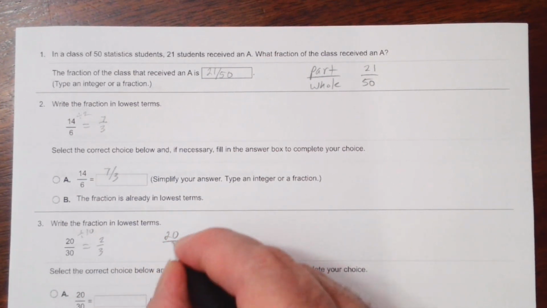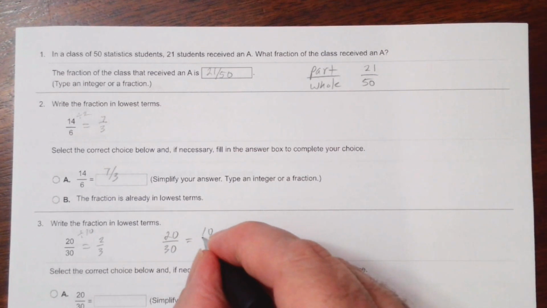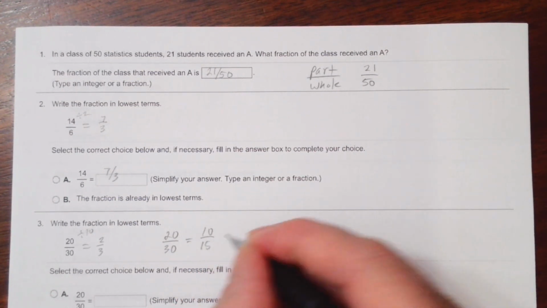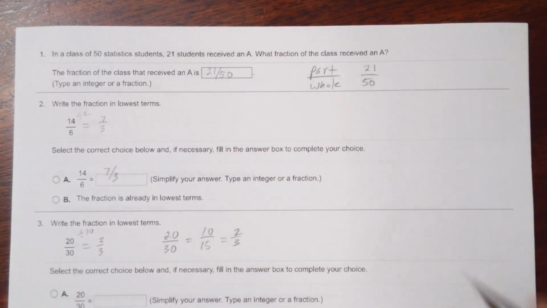Now again, you could have done this: divide by 2 first, you get 10/15, and then notice each of these could be divided by 5, and either way you end up at the same fraction. And so 2/3 is your answer there.